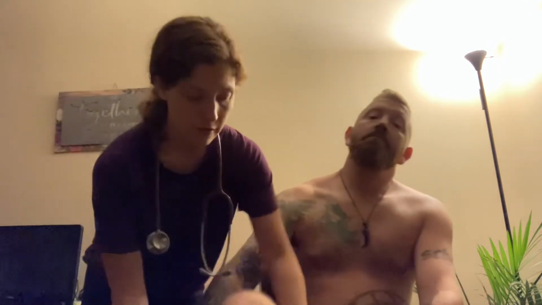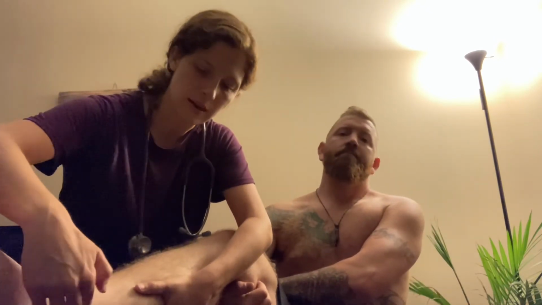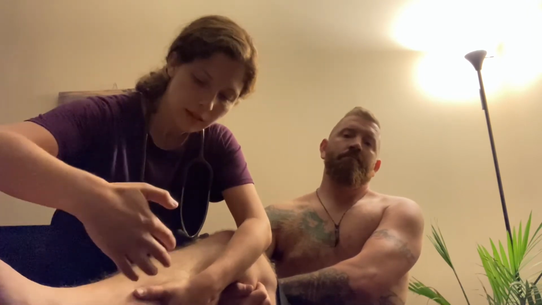I would also put a blood pressure cuff about right here on his foot, and I could either listen to his dorsalis pedis or his posterior tibial pulse, and do the same thing that I did with the arm.